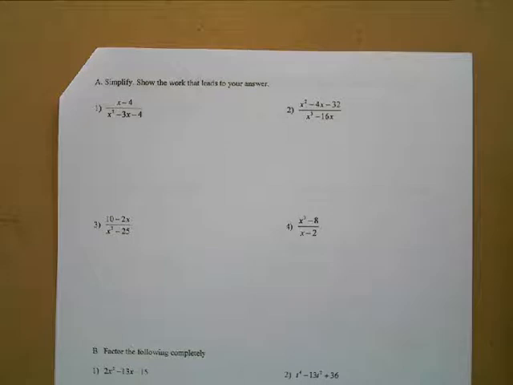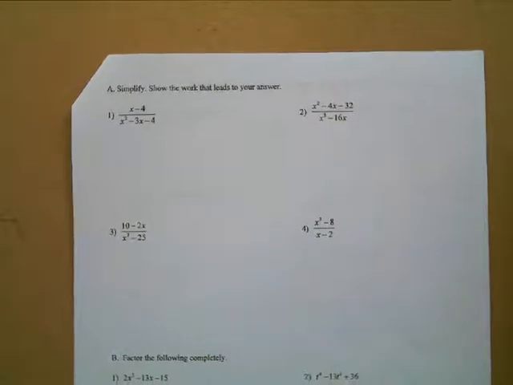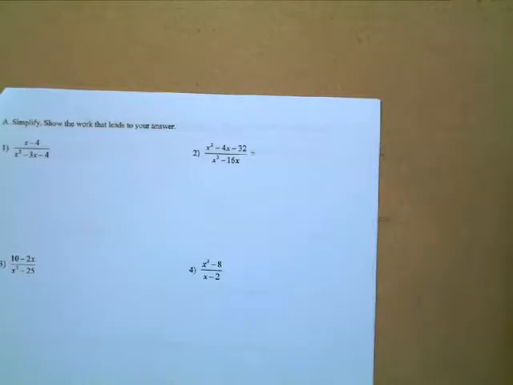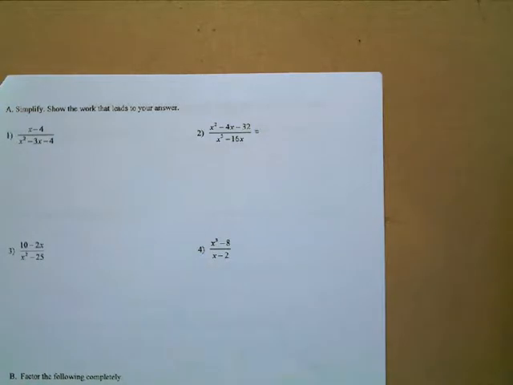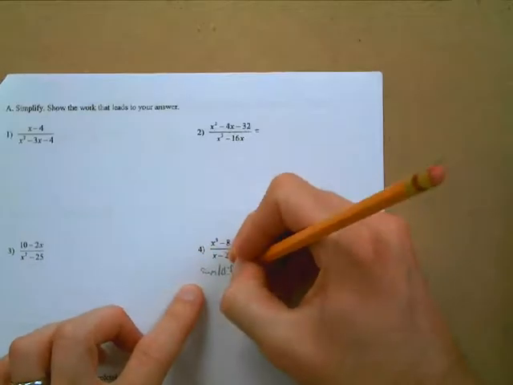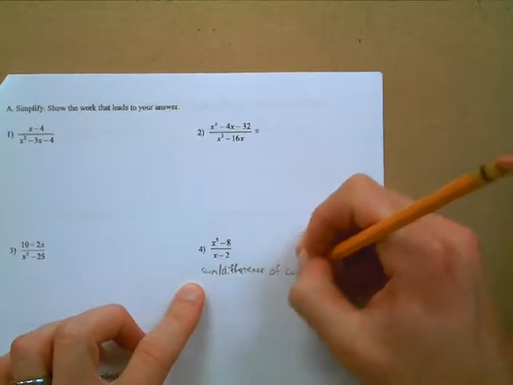I'll include the sum/difference of cubes right here again. So we'll do the a cubed plus or minus b cubed. And then always positive. There we go. Okay, so there's that. So that's good.